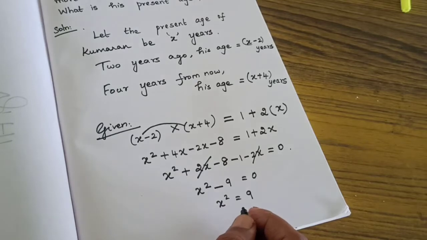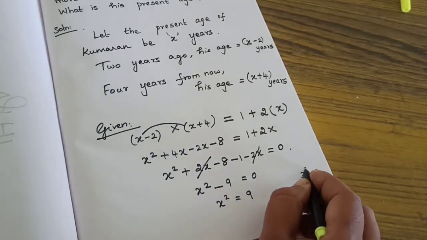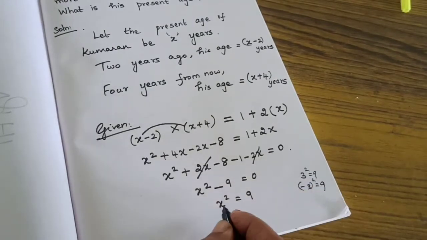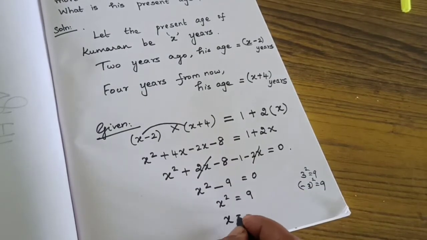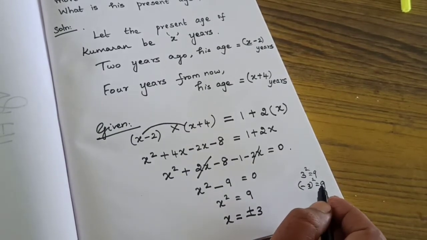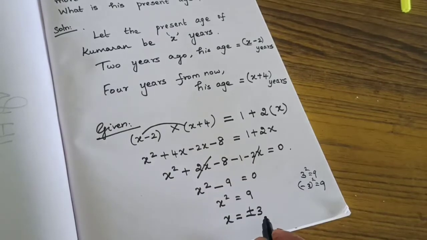What are the two numbers? 3 square is 9. Minus 3 this whole square also 9. So x will get two values. x equal to plus or minus 3, because plus 3 the whole square equal to 9, also minus 3 the whole square also equal to 9. So x equal to plus or minus 3.